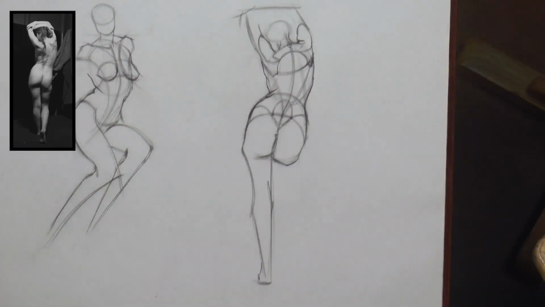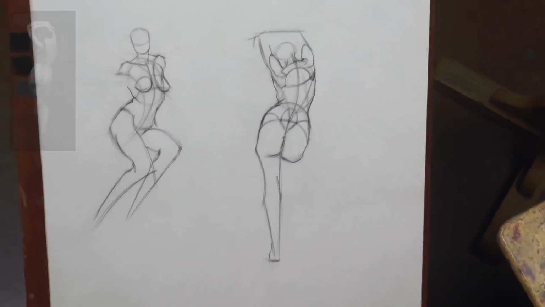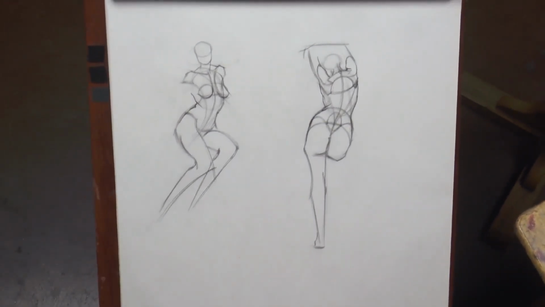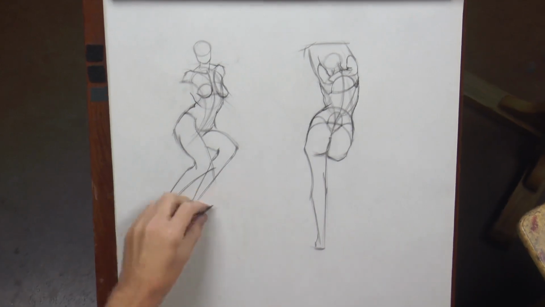And I'm going to get a new pencil too because this one is getting a bit dull. Next is going to be, looks like a side type pose and also super rhythmical. So this one should be fun. So here we go, 5 minutes.